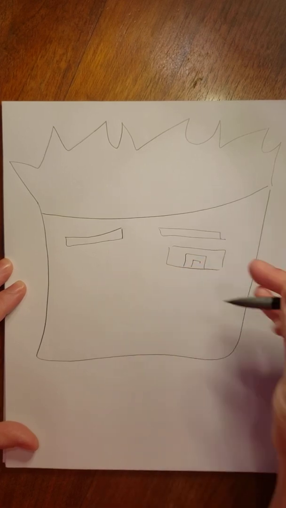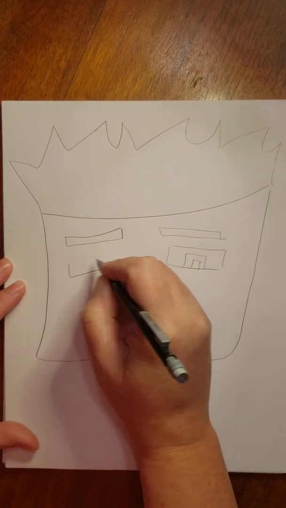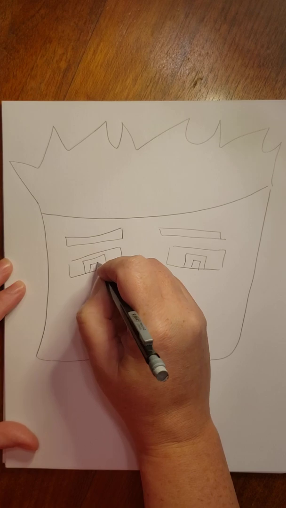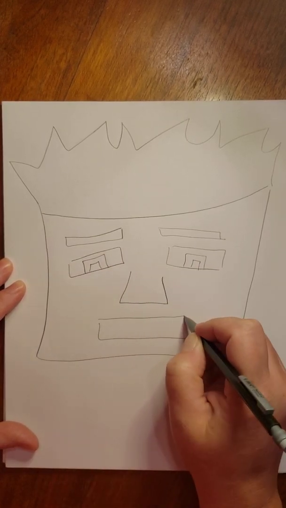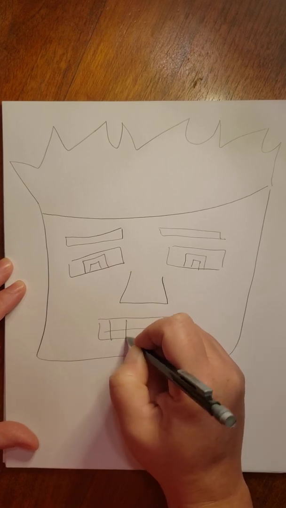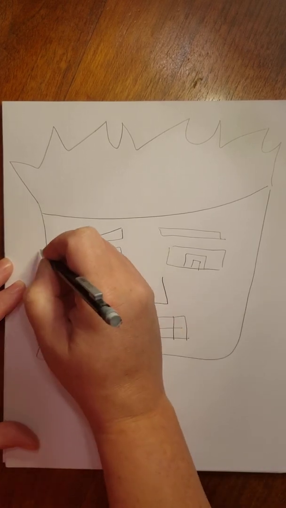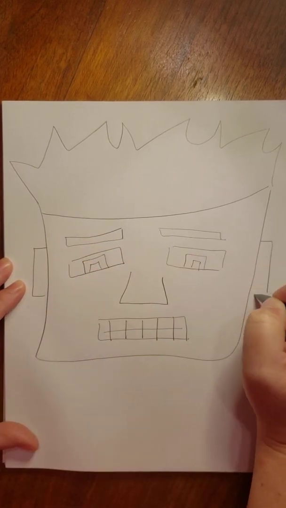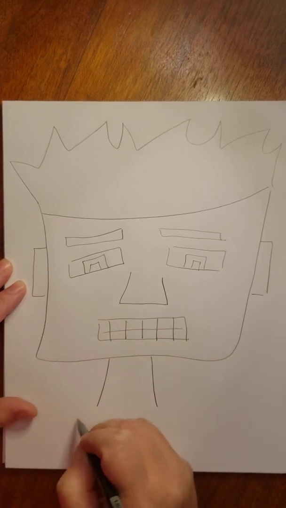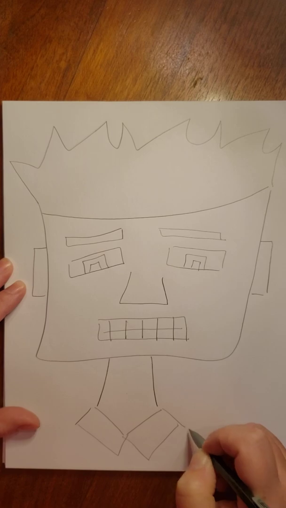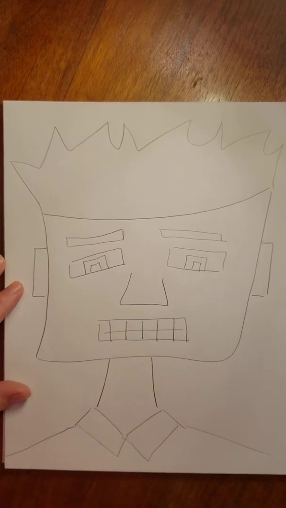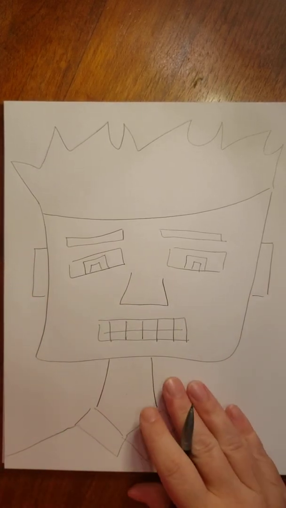And again, that's perfectly okay because this is an abstract. We want to have some fun with it. His nose. I'm going to say this guy's got some teeth showing. Here's an ear. He's real blocky looking. So again, this is an abstract, perfectly okay.